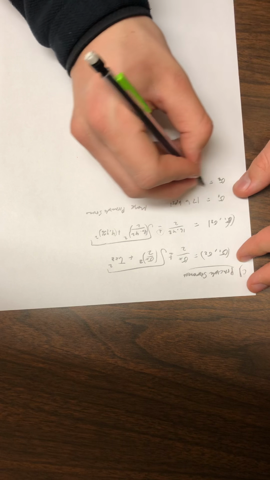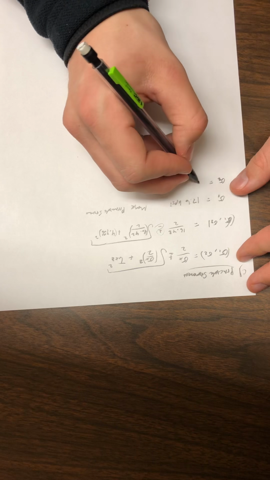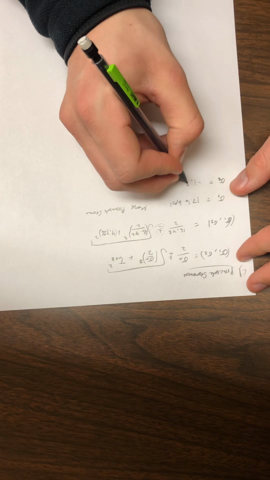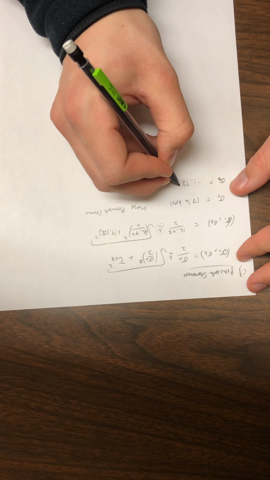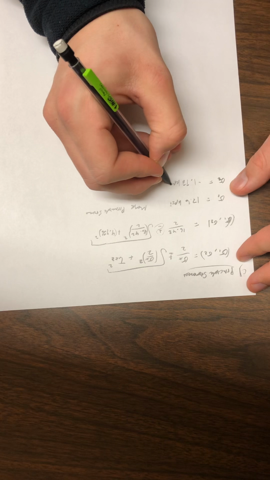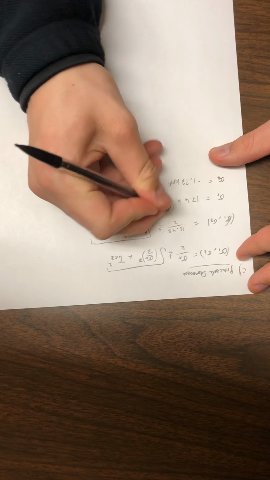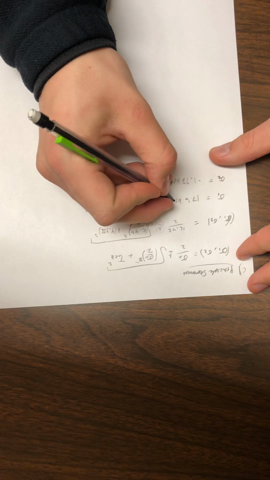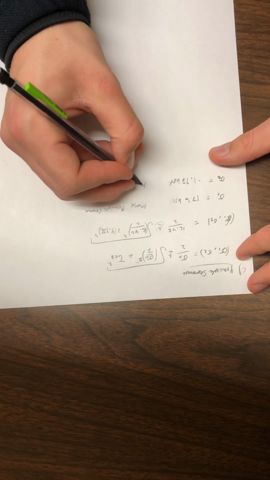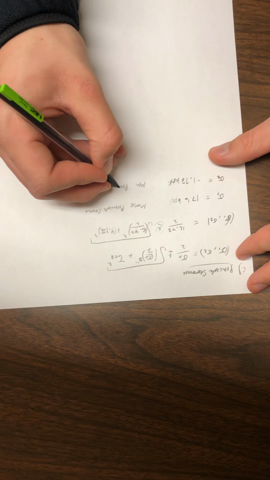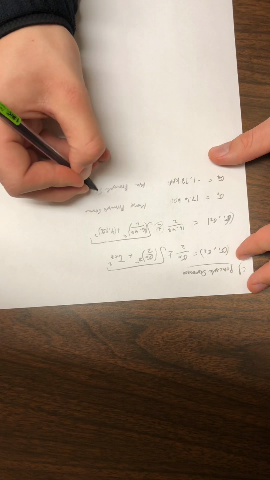And then the second one is using the subtraction, which is going to be negative 1.13 ksi. Same thing here, ksi, and that's actually going to be the minimum principal stress.